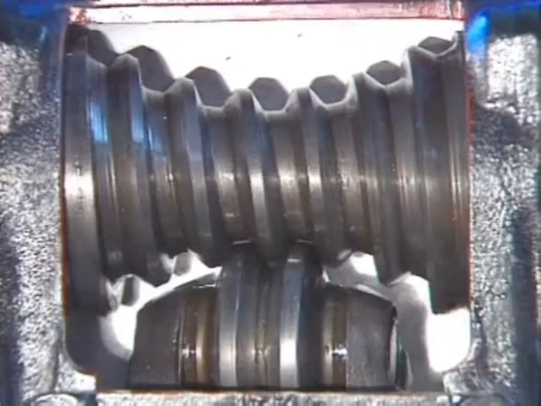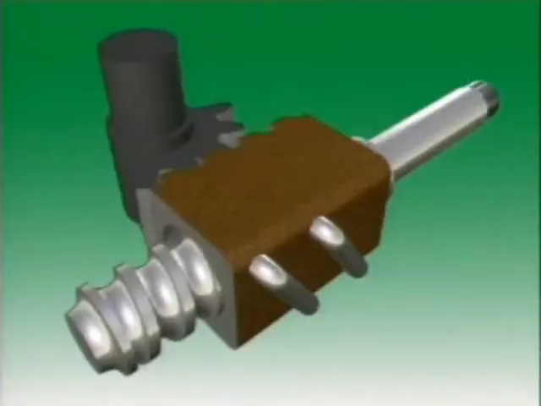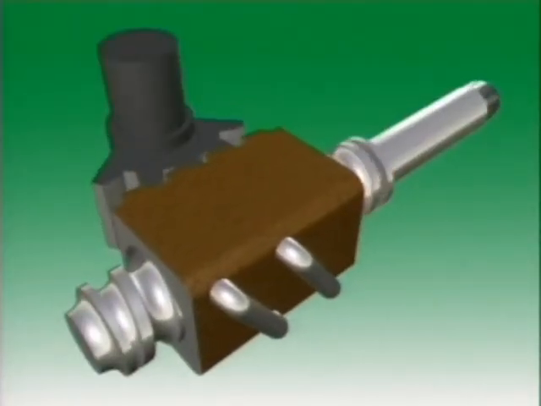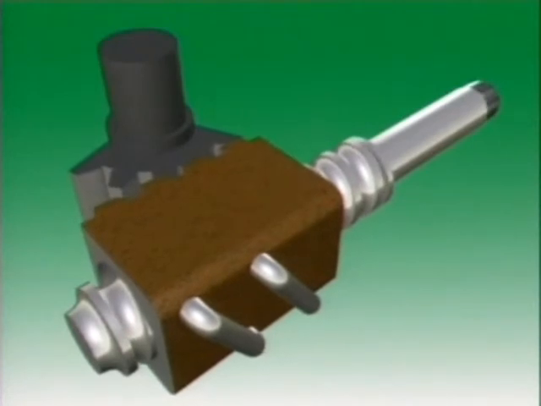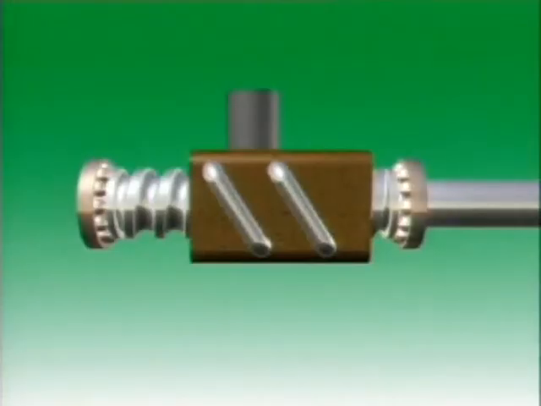Variations to this principle include the worm and roller and the worm and nut. The recirculating ball steering box is a popular development of the worm and nut and worm and sector principle. Both ends of the worm shaft are supported in the housing by angular bearings, which are preloaded to reduce end float and side thrust movements of the worm when it's under load.